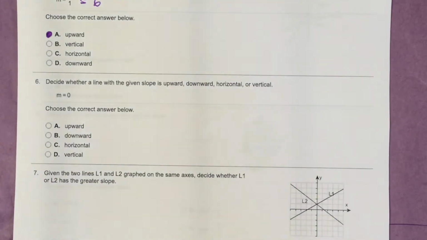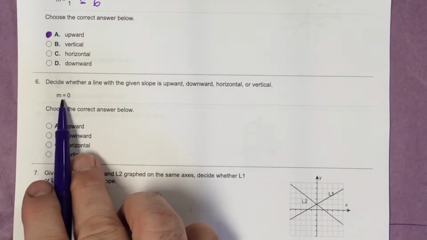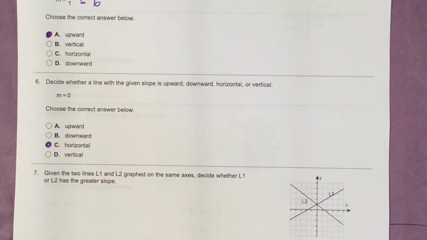Number 6, it talks about whether the given slope is going to be upward, downward, horizontal, or vertical. As I mentioned at the beginning of this, since the slope is equal to 0, that's going to be a horizontal slope.